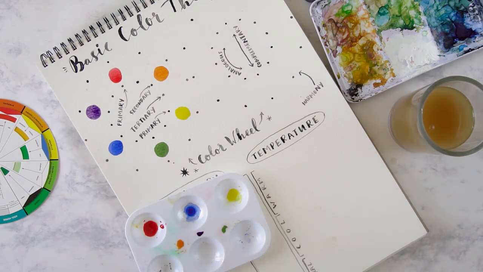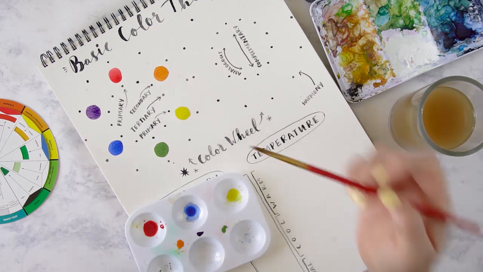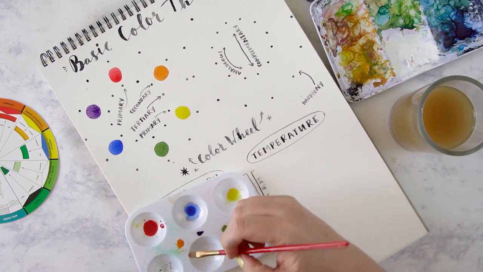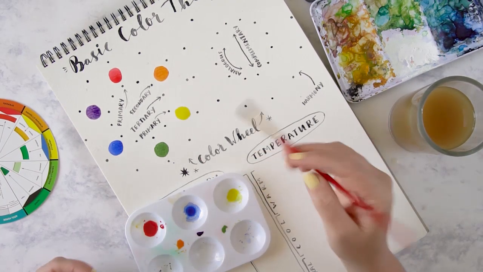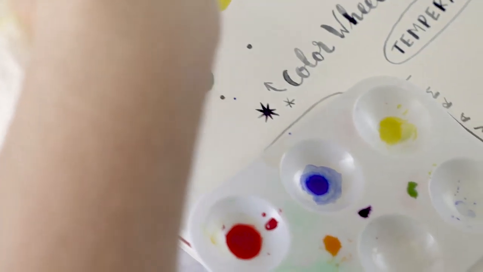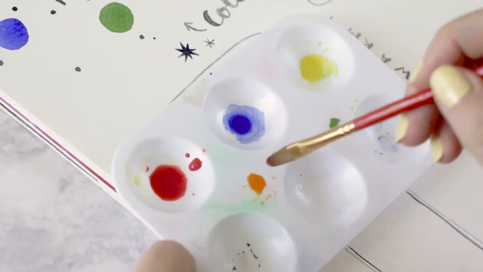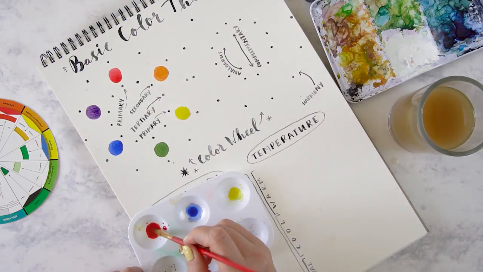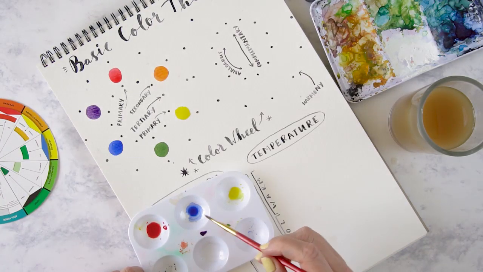So what we're gonna do now is tertiary colors. Here we go. And we do this by combining our secondary colors with a little bit more of the primary color that's right next to it. So for example, if we have this orange, we're gonna grab some of this orange and just put a little bit more red into it.